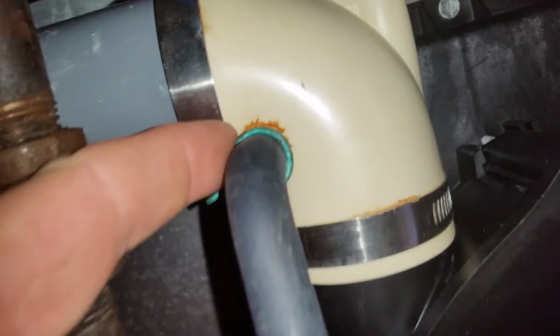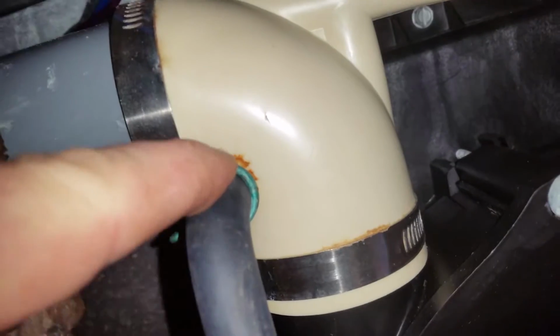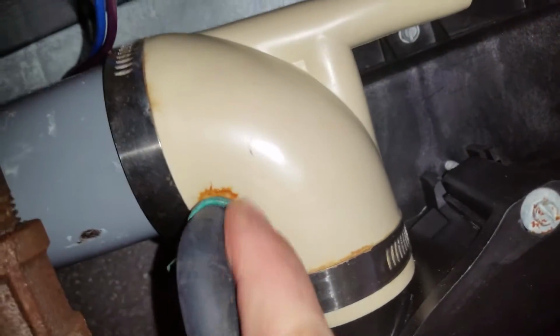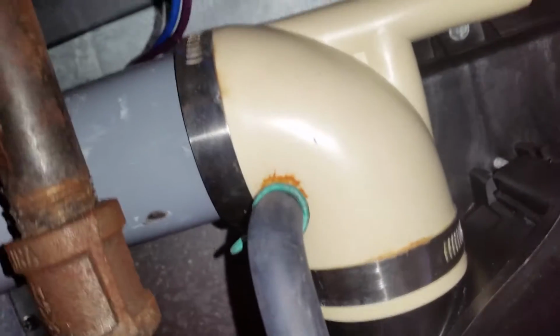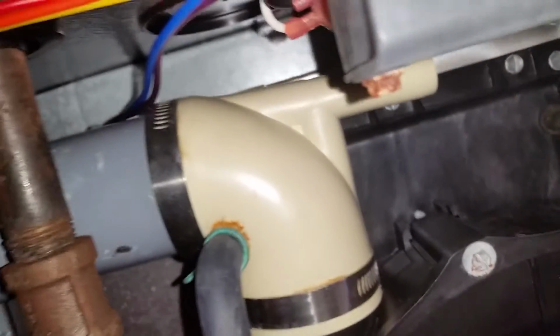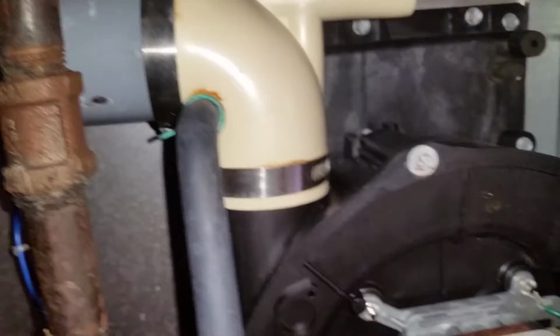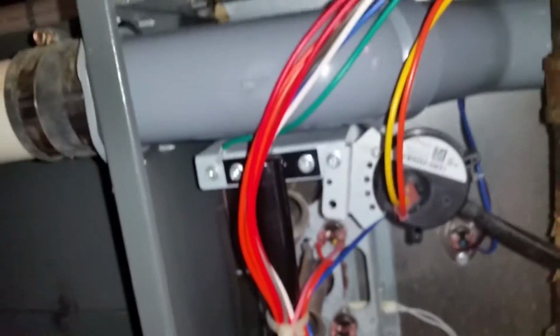And here's one of the things that is a telltale sign of NOx. NOx, that is high amounts of nitrous oxide. So meaning improper combustion, and we are getting that all over, corrosion all over, due to the NOx.